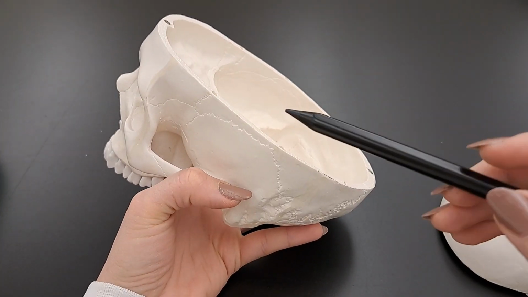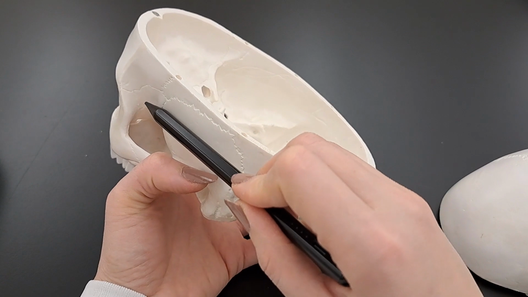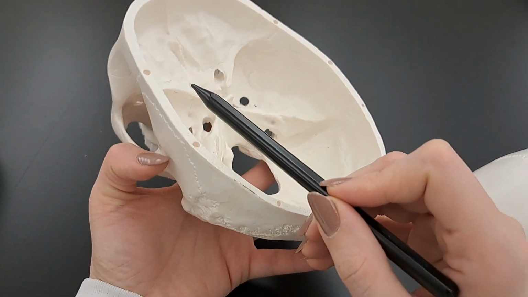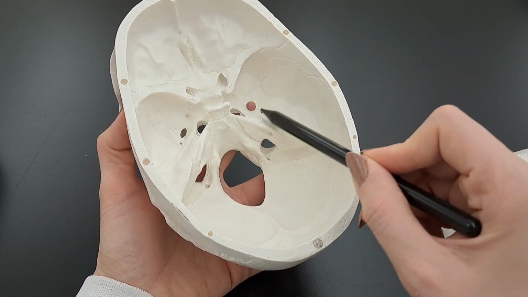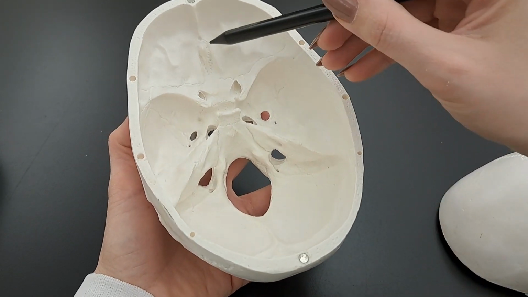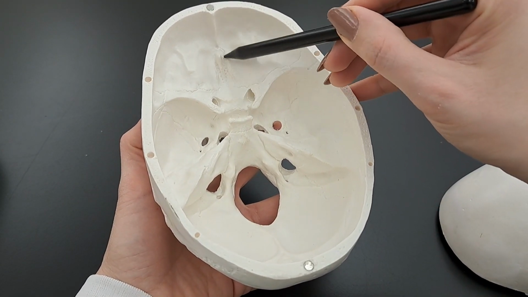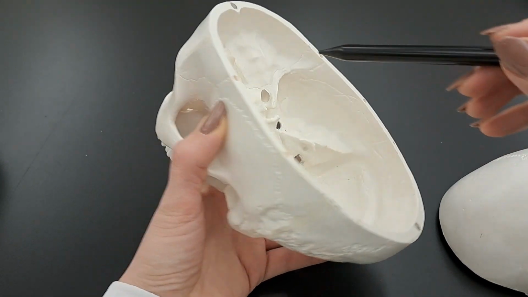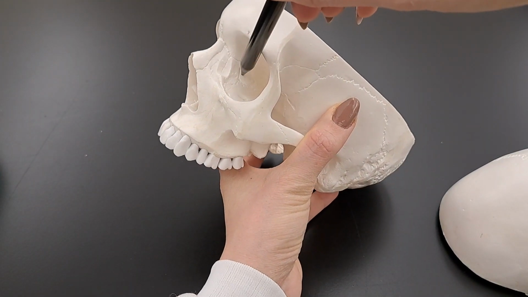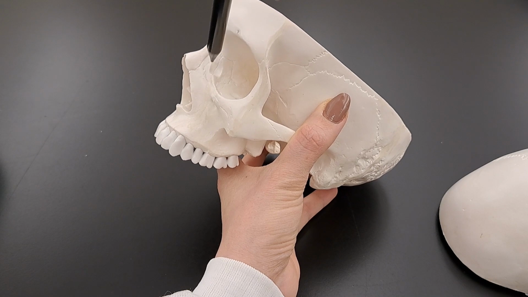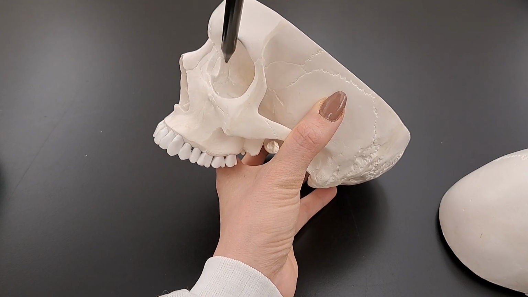If we take the skull cap off, we can see the sphenoid bone, which is right here on this side. This entire bone is the sphenoid bone. We can also see part of the ethmoid bone, which is the bone that forms the roof of the nose. And right here, this is the ethmoid bone. Next to it is the lacrimal bone. This is the lacrimal bone.